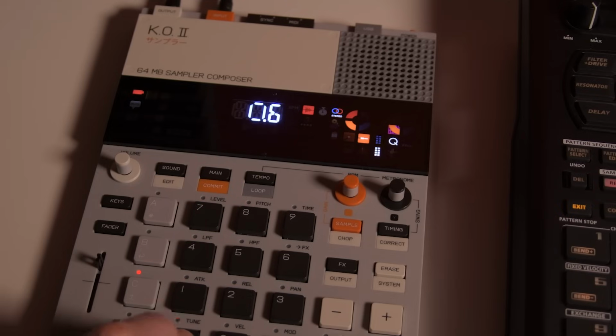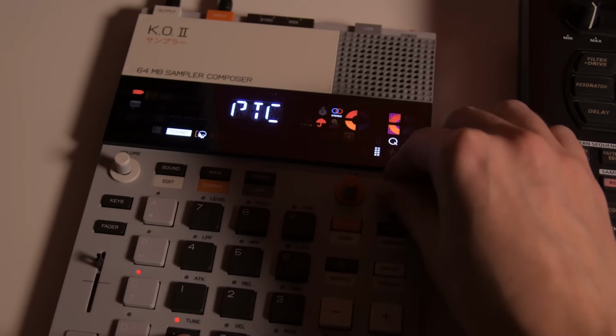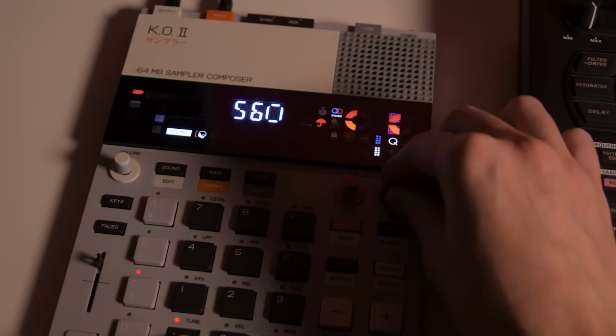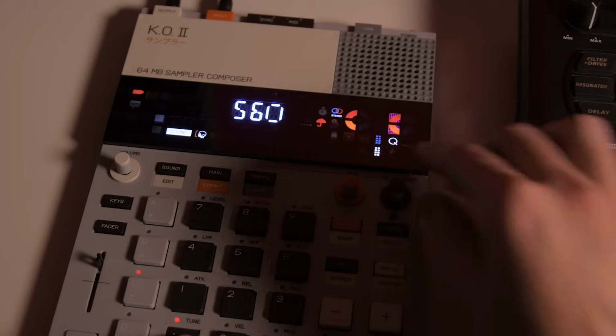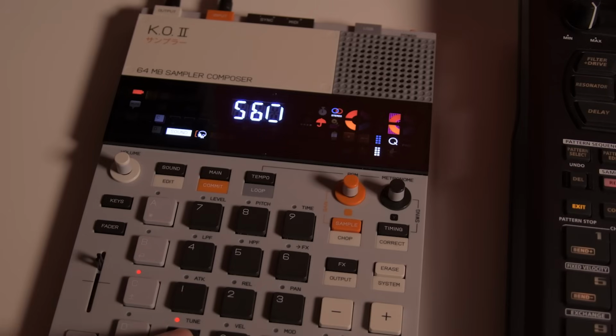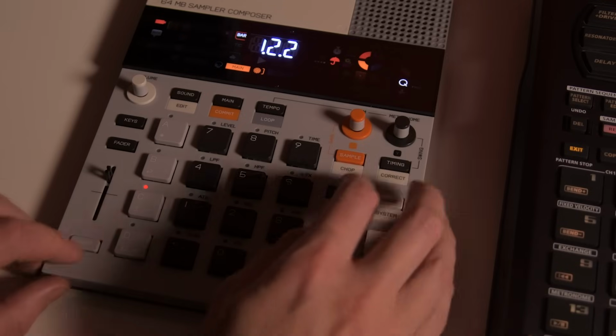I'm going to sample this really sped up sound to see if it does something when you pitch it back down. I think it does 20 seconds in stereo. More than that would be unmanageable when you chop it. Yeah, pretty nice. I'm going to chop that up too.